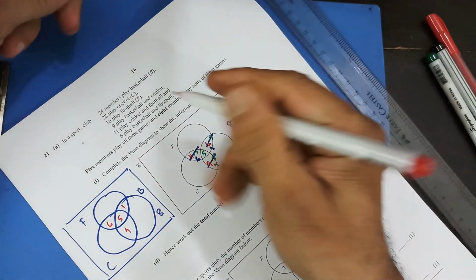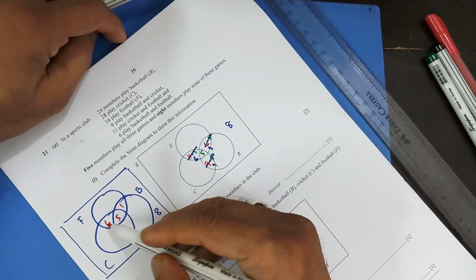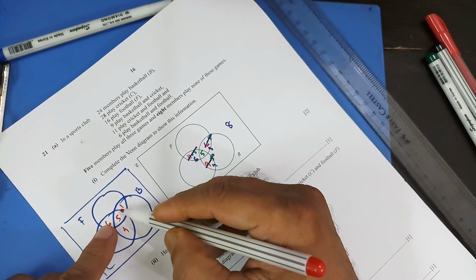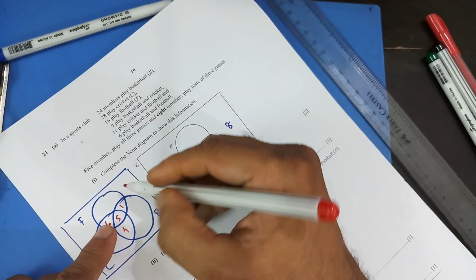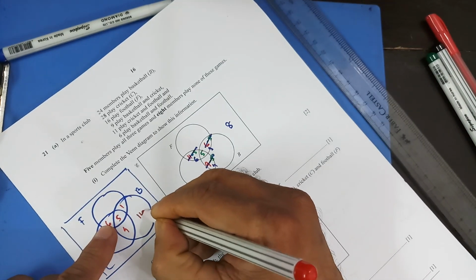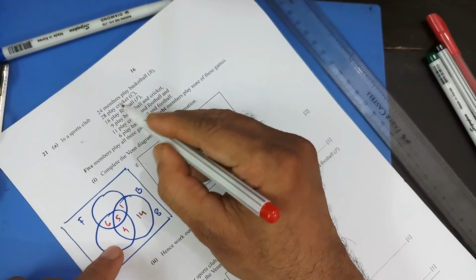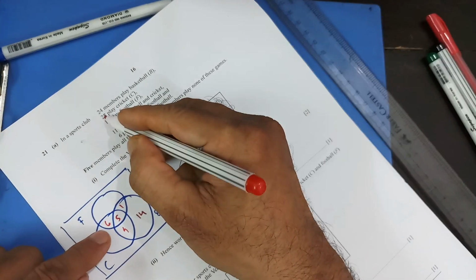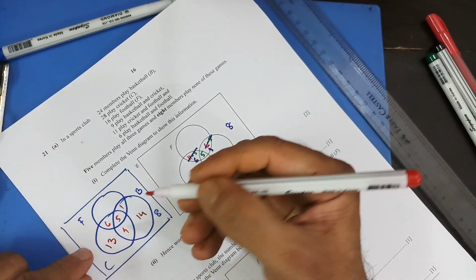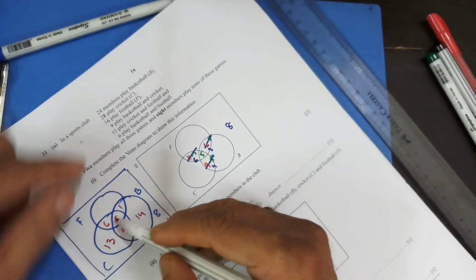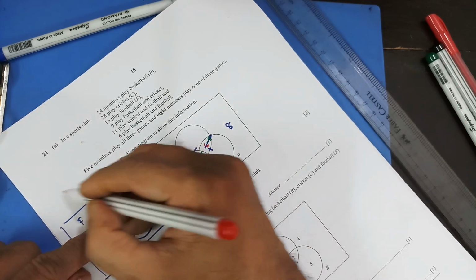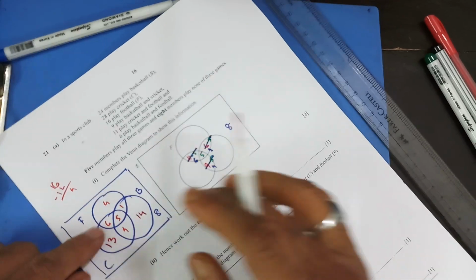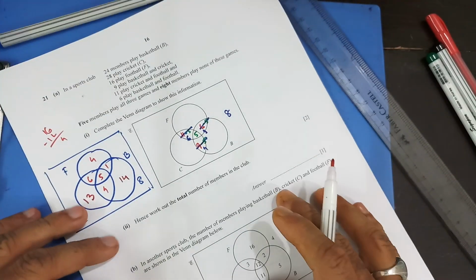Okay. Now, 24 members play basketball. So basketball is over here. So 9 and 10, that's gonna be 24. So 24 minus 10, this is gonna be 14. Okay, and 28 play cricket. 28 from here, 10, 15, 28 minus 15, that should be 13 right here. And then 16 play football. 16, so over here is 12. So 16 minus 12 is 4. Okay, so that's 4. Okay, so this one completes the Venn diagram.